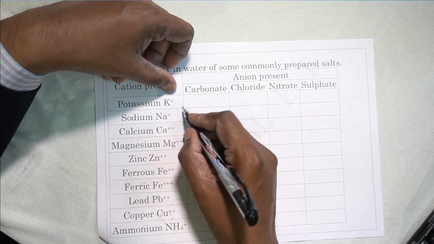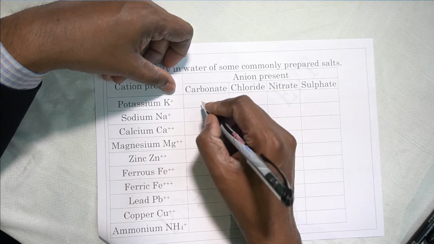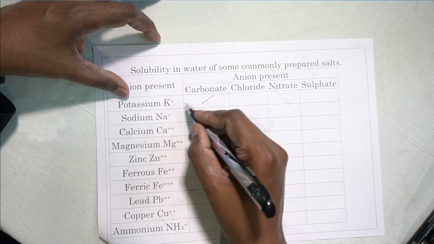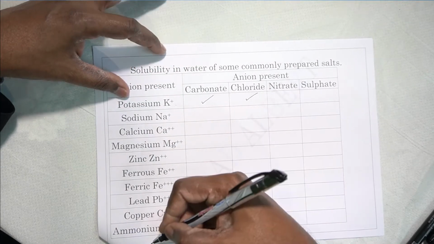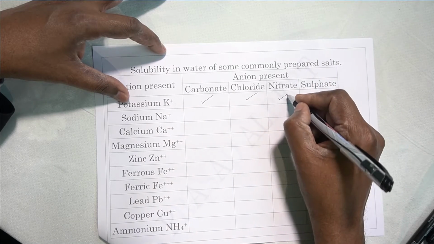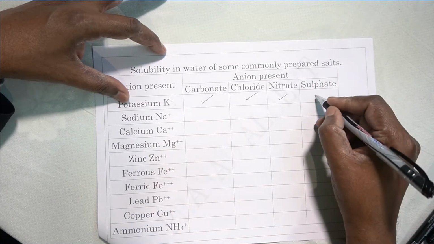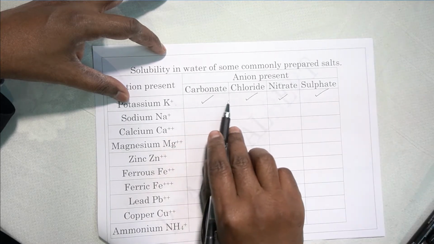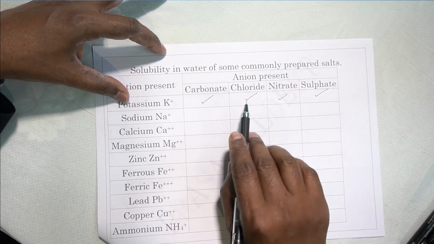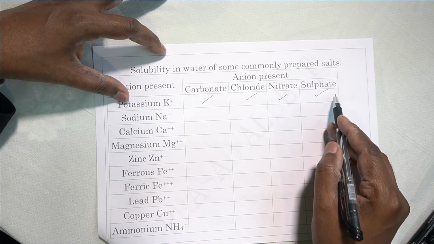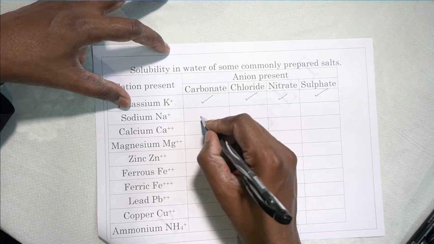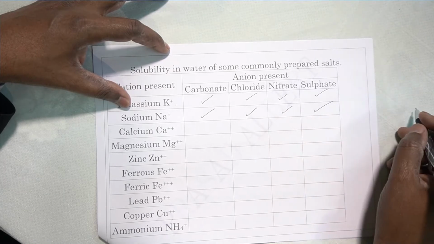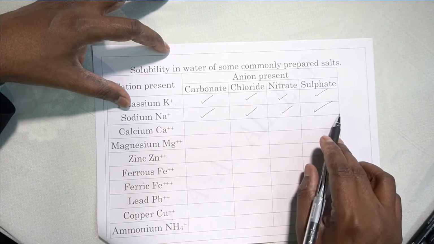For potassium, if the anion is carbonate, it is soluble. Potassium carbonate is soluble. Next, potassium chloride is also soluble. Then potassium nitrate is soluble, and potassium sulfate is also soluble. What do you understand? All the salts of potassium are soluble, whether carbonate, chloride, nitrate or sulfate. Let's take sodium. Carbonate is soluble, sodium chloride is soluble, sodium nitrate is soluble, sodium sulfate is soluble. Again, all salts of sodium are soluble.